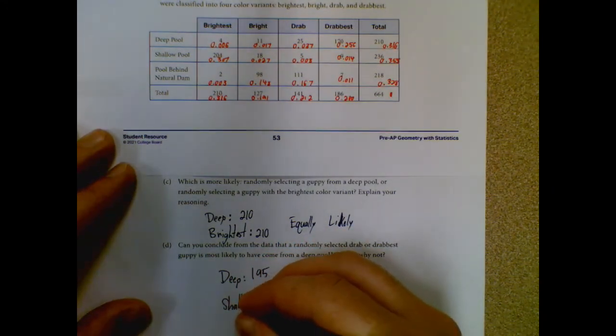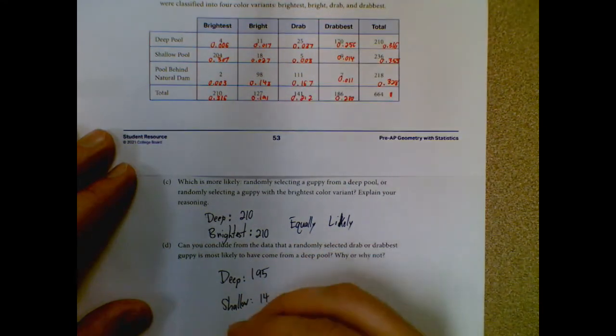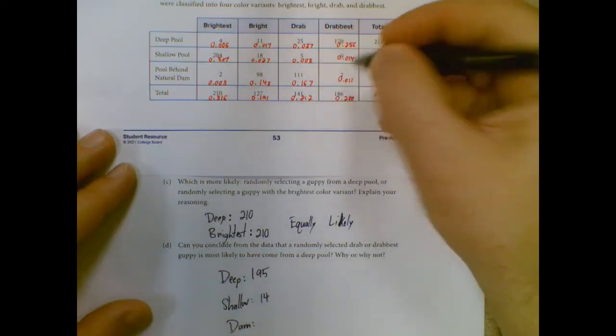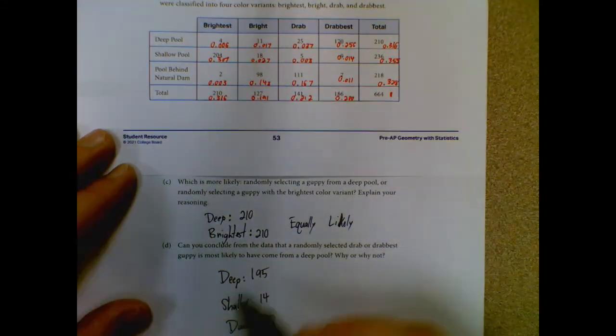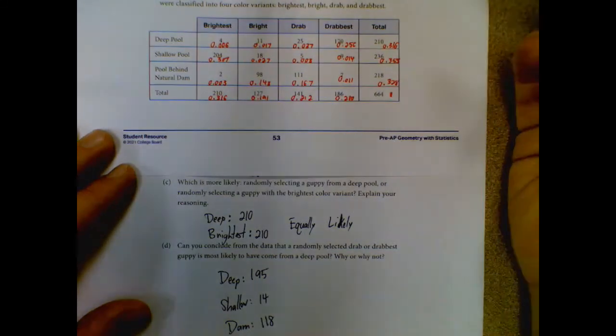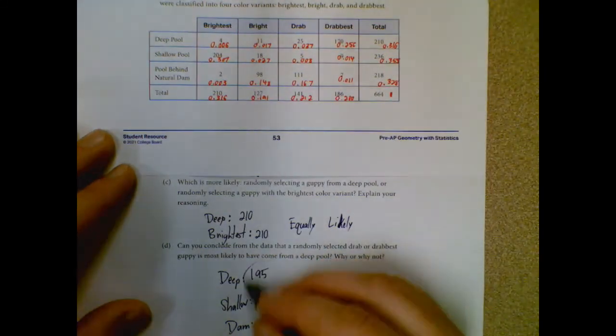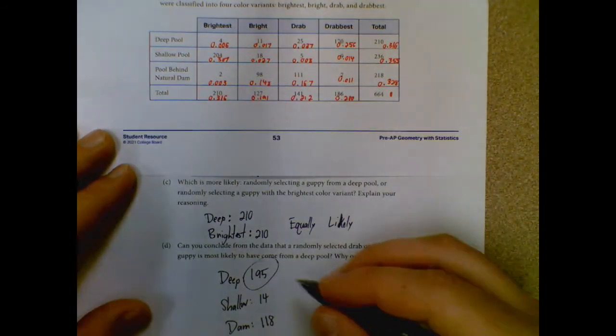Shallow does not look good. 5 and 9 is 14. And behind a natural dam is 118. So yeah, we could probably say it's most likely they came from a deep pool if they're drab or drabbest, because that has the highest frequency of the other ones. So yes, you could say that because of the highest number.